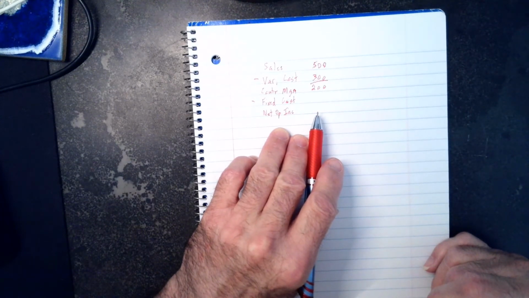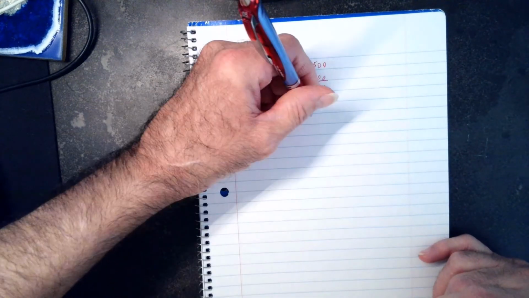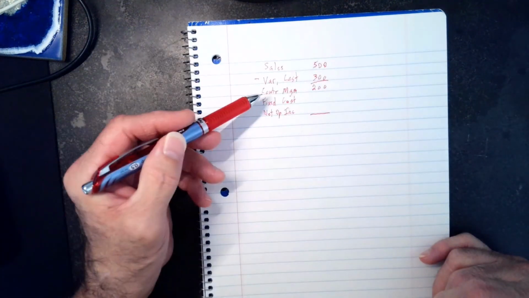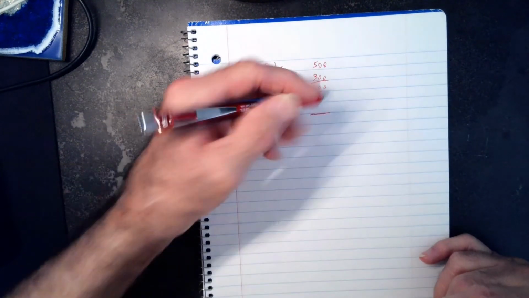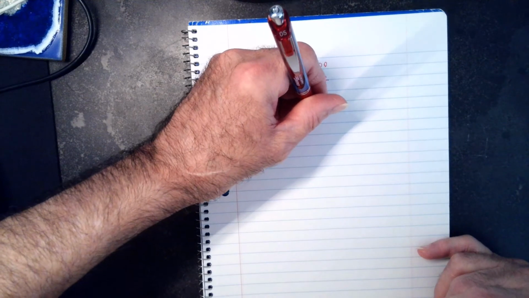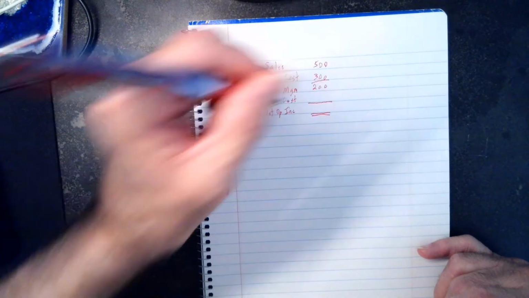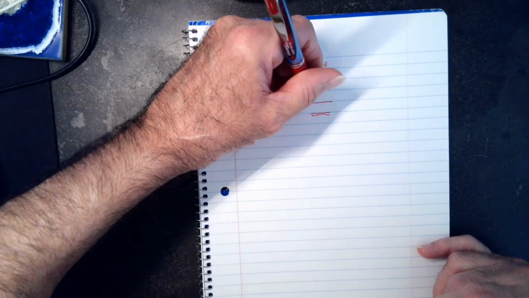Now, if I break even, I'm just going to put an equals there. If I break even, then that means that whatever my total contribution margin is and my fixed cost is going to be the same. They'll be the same dollar amount. So I'm going to throw in a fixed cost amount, and I'm just going to pick a number. We'll say 200,000. Sounds like a good round number.